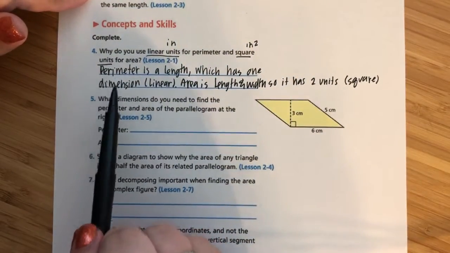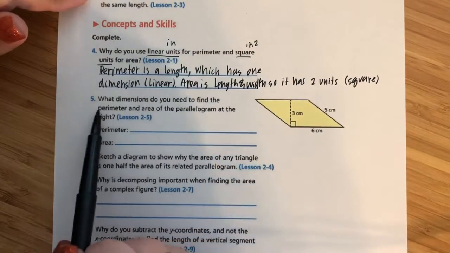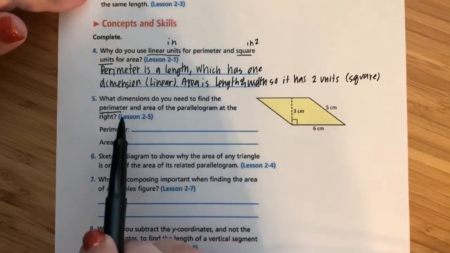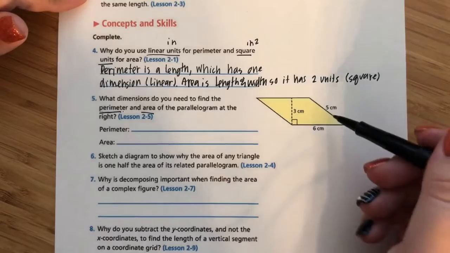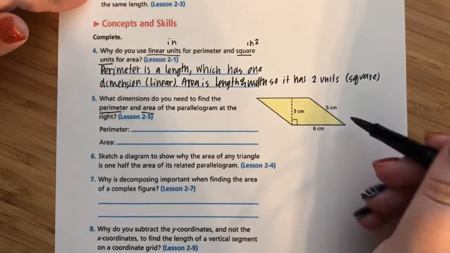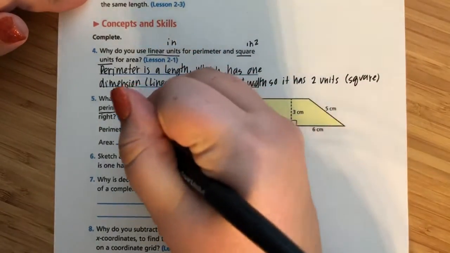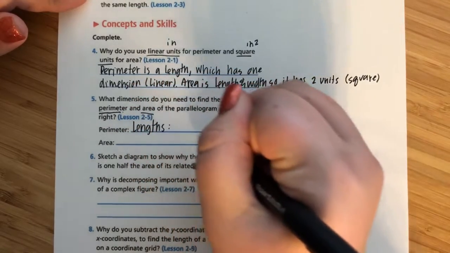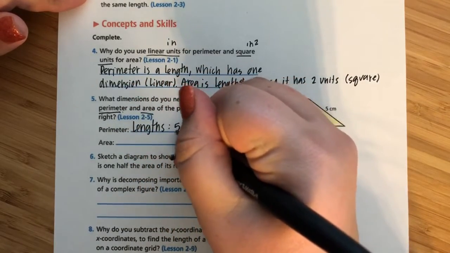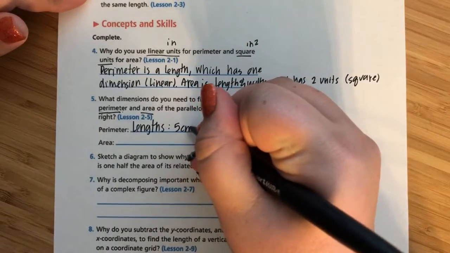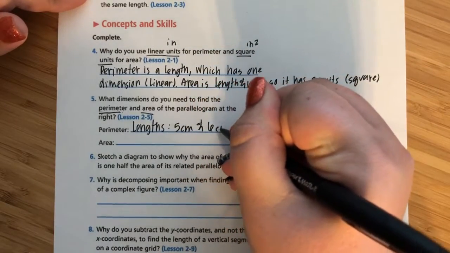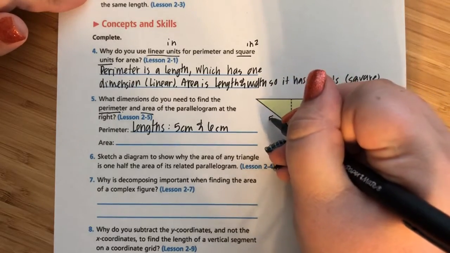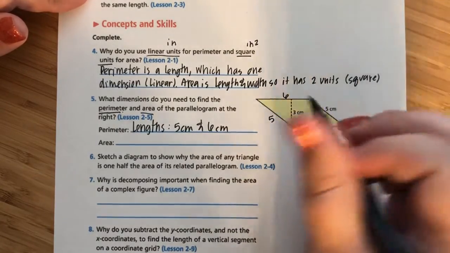What dimensions do you need to find the perimeter and the area of the parallelogram at the right? So now if I'm looking at perimeter, I'm looking at what's around. So it's like that fence that goes around a yard. So I'm going to need the base and the side length, or I could say the lengths, right? I have 6 centimeters and 5 centimeters. I would be doing each of those 2 times. So I'd have 5 plus 6 plus 5 plus 6.